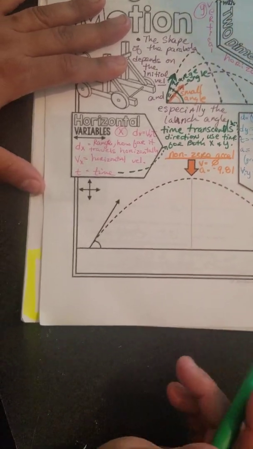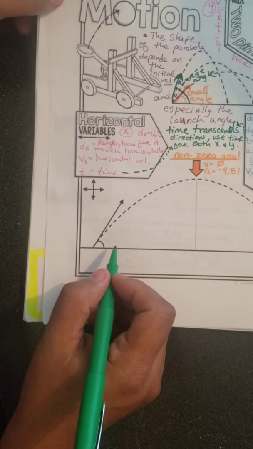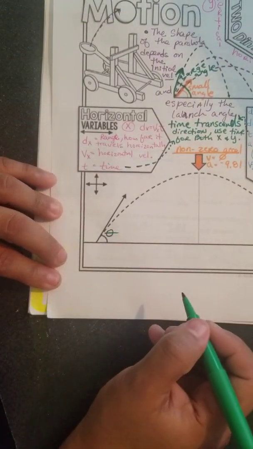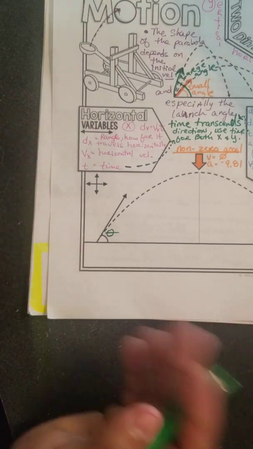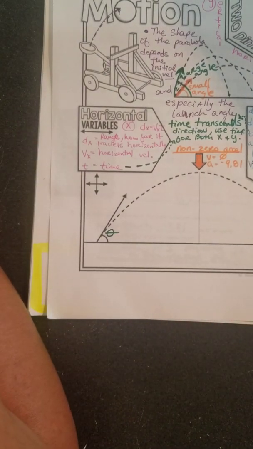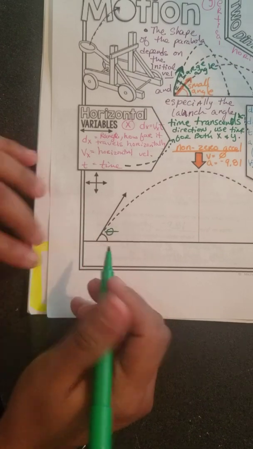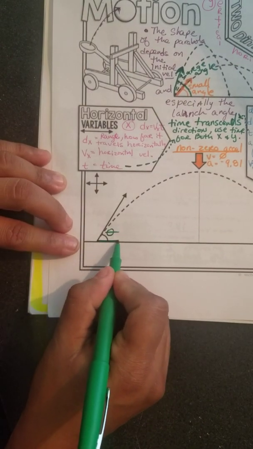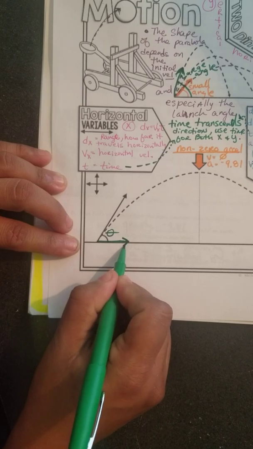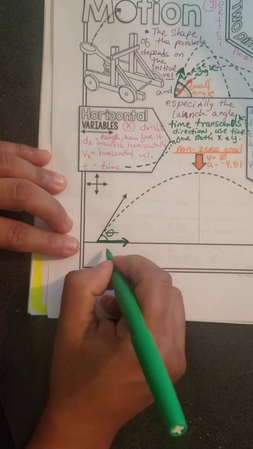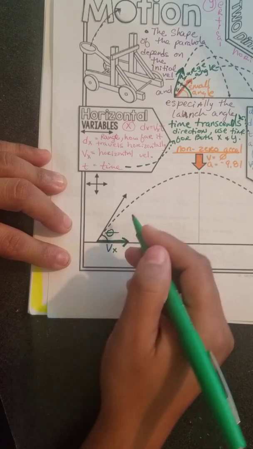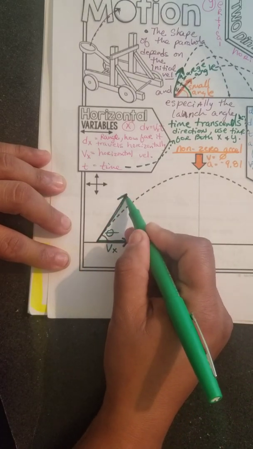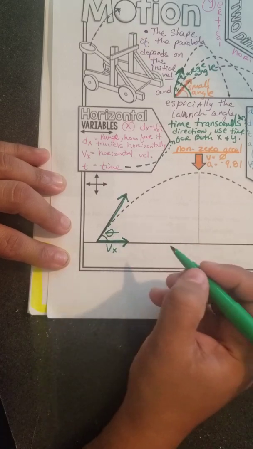Now let's go ahead and look at an object that's going to be launched over here. This is the theta, okay, that it is going to be launched at. We can pretend it's whatever degrees you want. But the moment it's released from this point, it is going to have a velocity here, and it's going to have an upward velocity or vector as well.